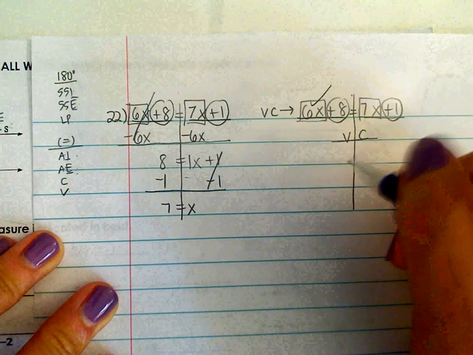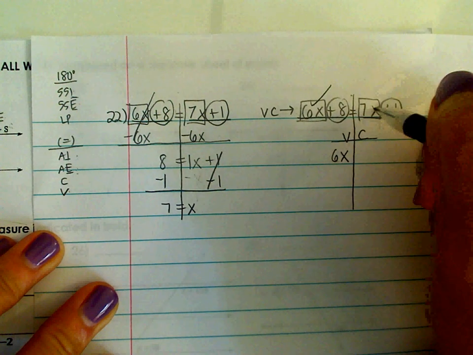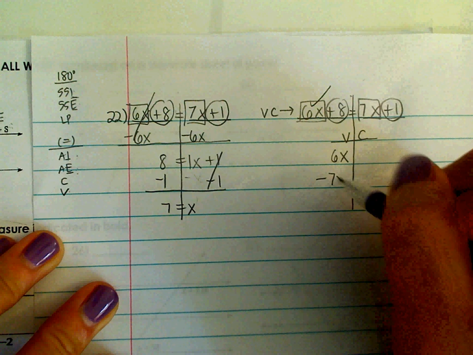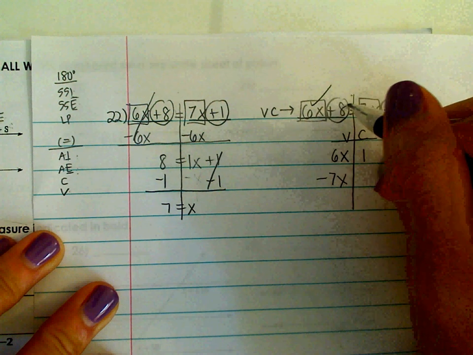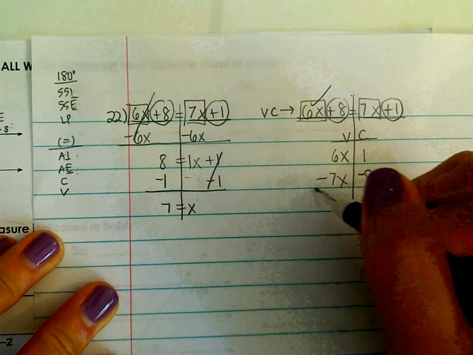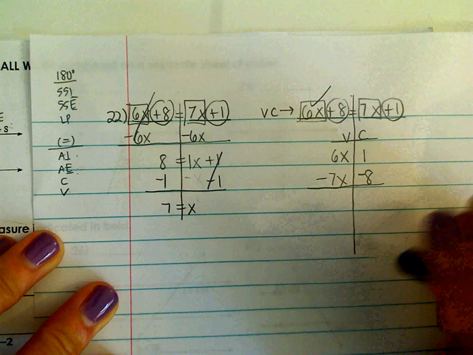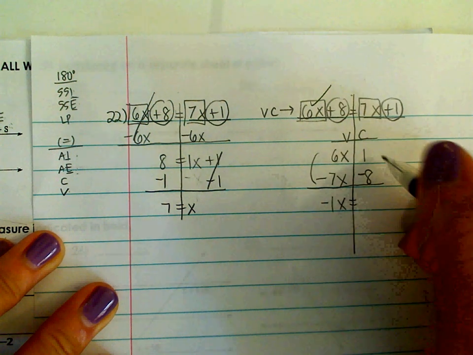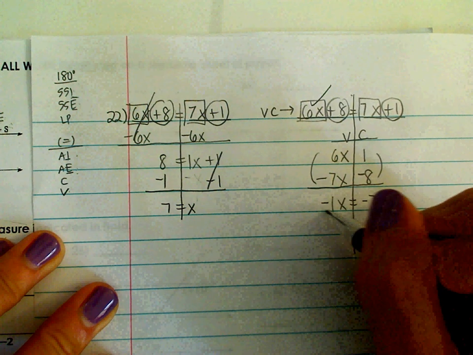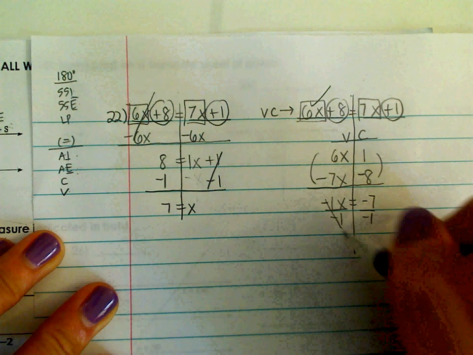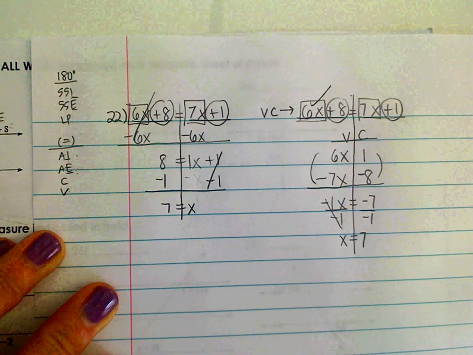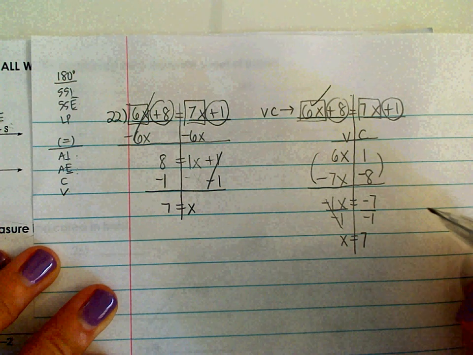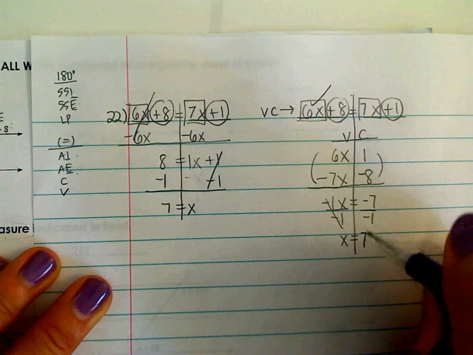This one's on the left side already. 7x is coming over, so you have to change its sign. 1 already. 8 comes over, change its sign. When you add these, it becomes negative 1x. Add these, it becomes negative 7. Divide, divide. If I'm going fast, you should pause the video. Don't just copy everything I'm doing. So the answer is 7.